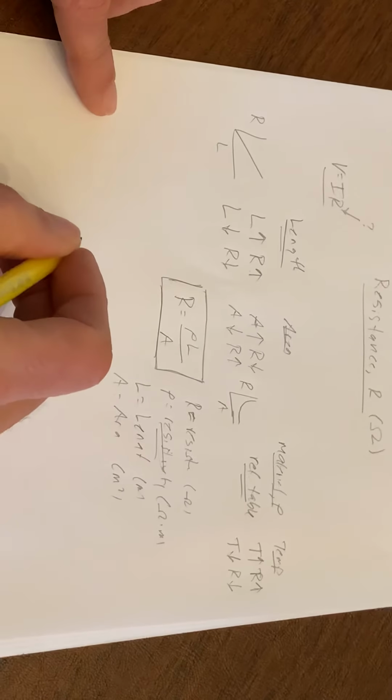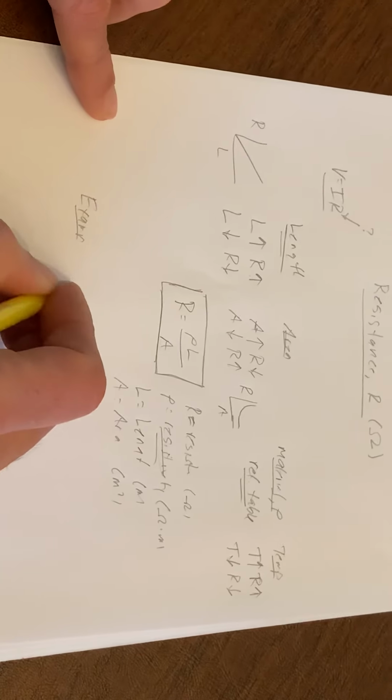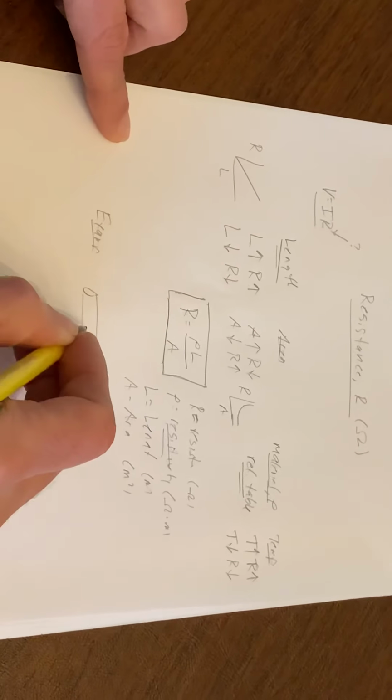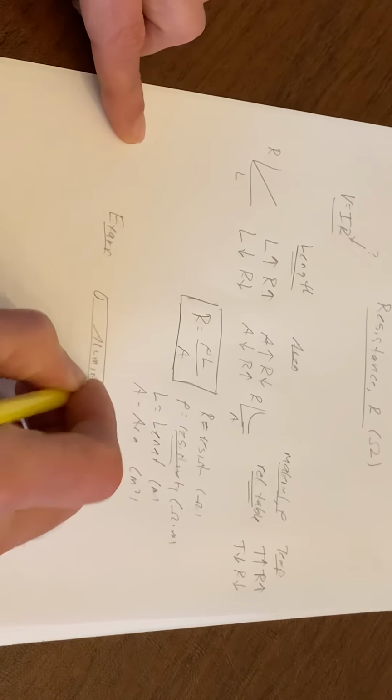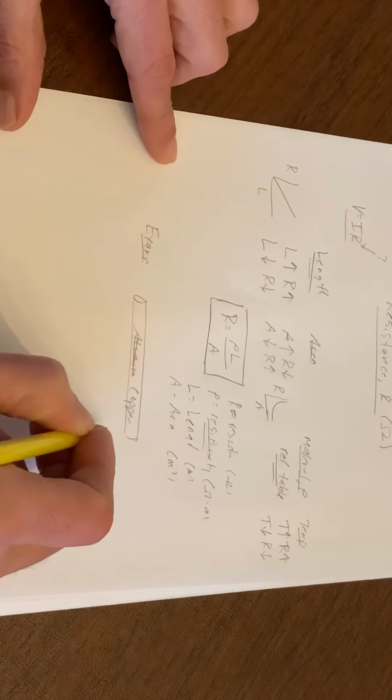So let's give you a real simple example, okay? So what do I have here? Let's do an example, right? Let's take a wire. Let's make it aluminum, right? No, scratch that. Let's make it copper. Sorry, guys. Let's make it copper. I have that one memorized, right?